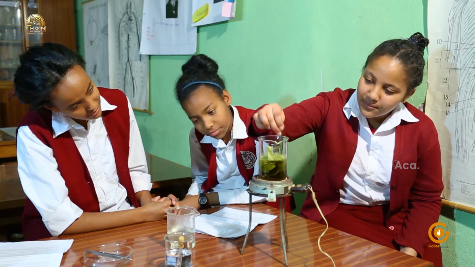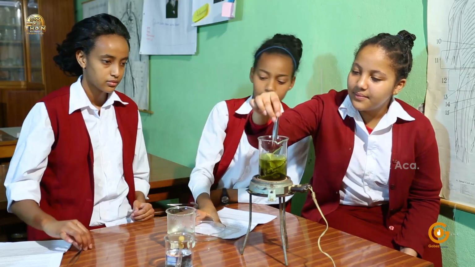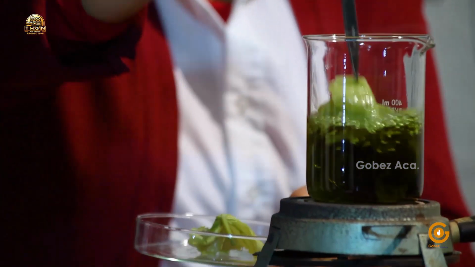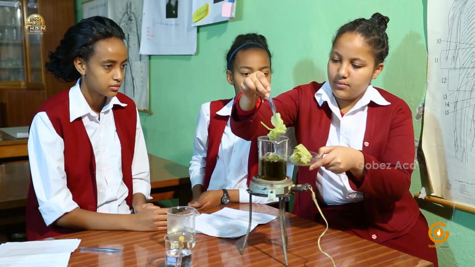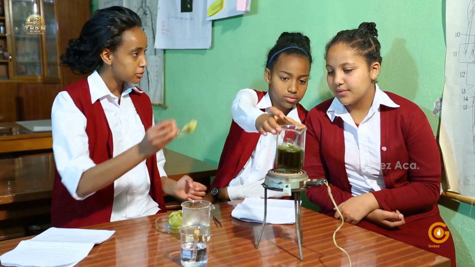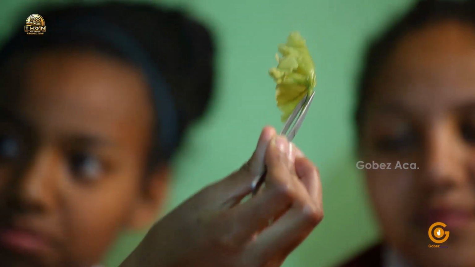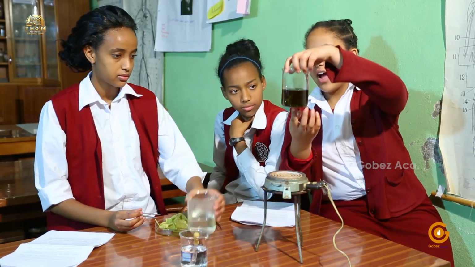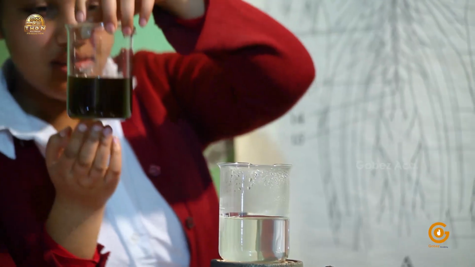I think it's enough now. Yes, it's enough. As we can see here, the leaf is hard and brittle and it can easily break. So we dip it in hot water to make it softer. But first, you can see how green this ethanol is. It's the color of the leaf.